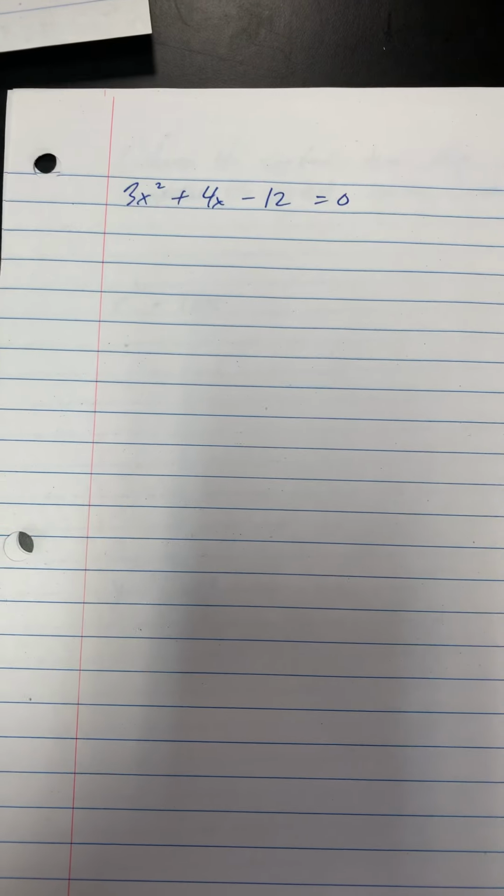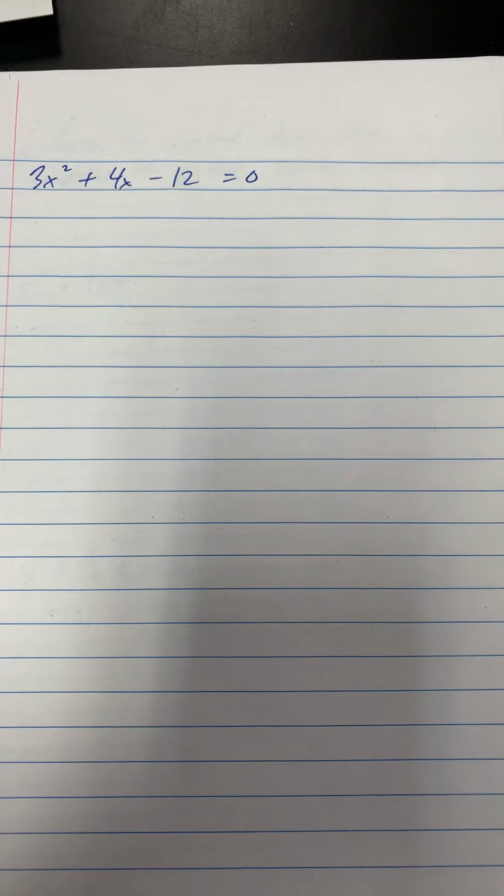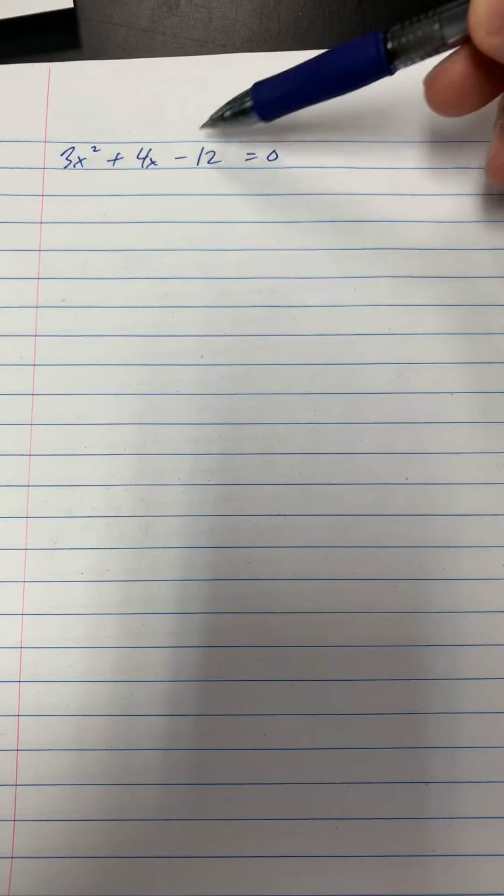Make the leading term have a coefficient of 1. So here's our leading term. This is the quadratic term, this is the linear term, and this is the constant. The quadratic has a power of 2, the linear has a power of 1, and the constant is the term that does not have a variable. So the first thing we need to do is make this have a coefficient of 1. So we're going to divide by 3.